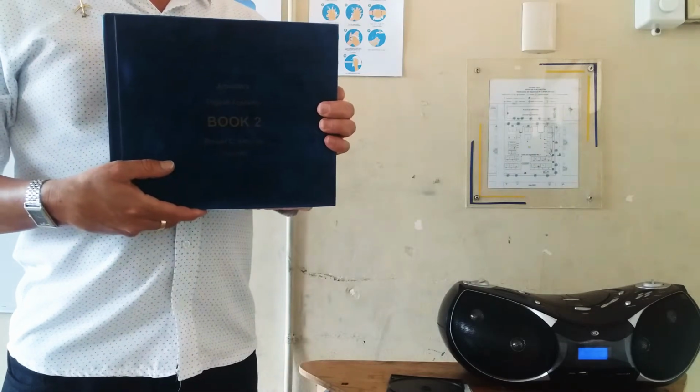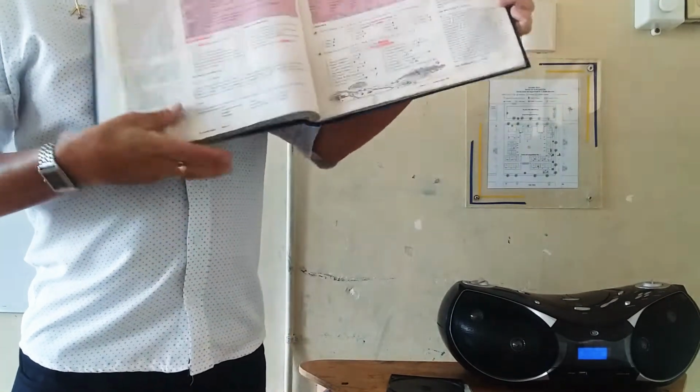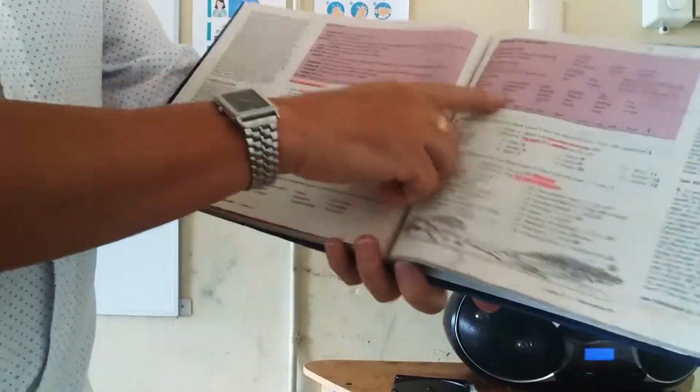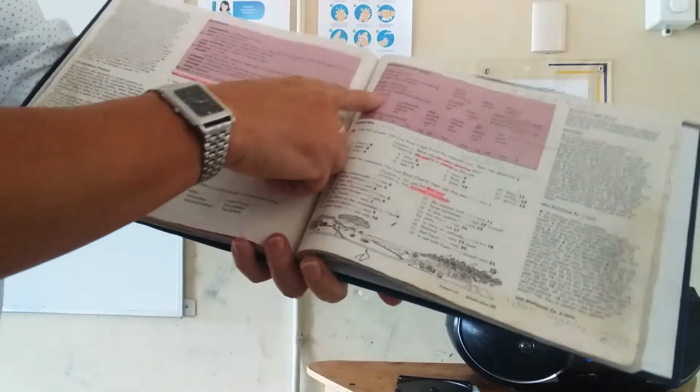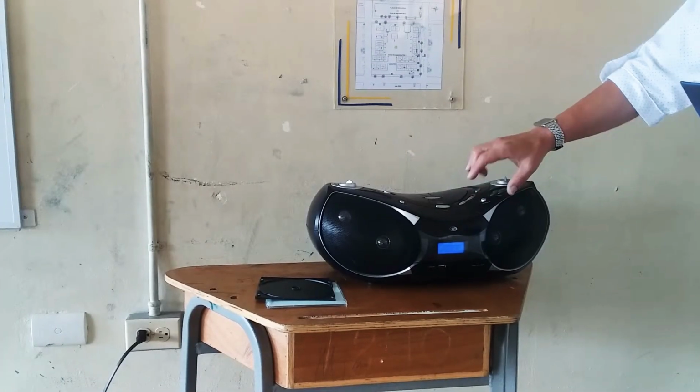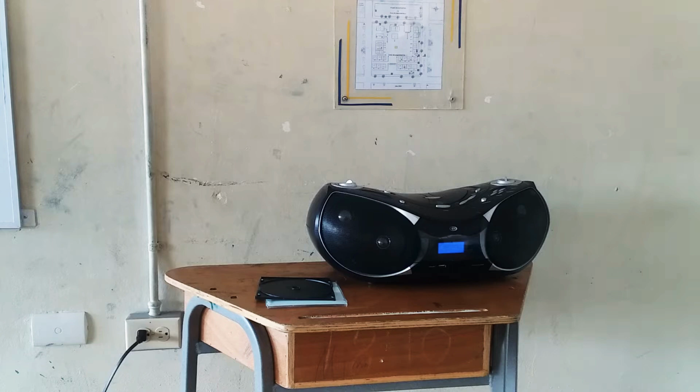Let's open your student book, lesson number 14. And here, where we have the summary of new words. 3. Summary of new words.